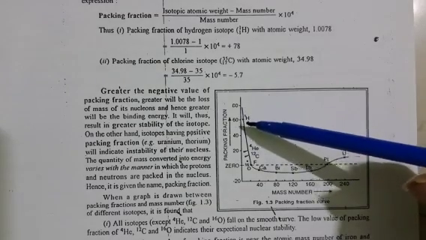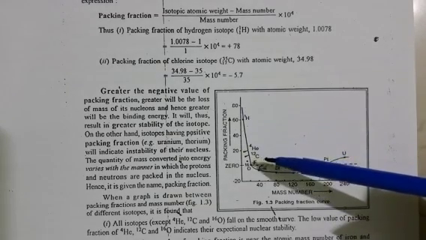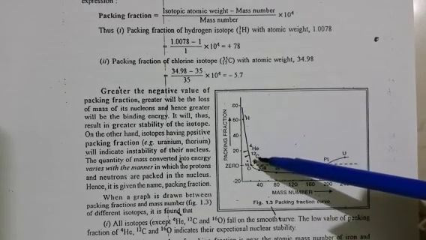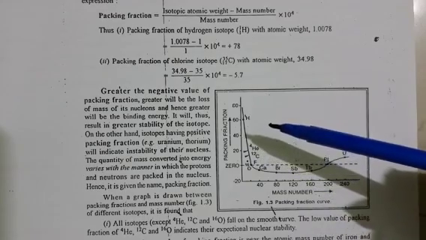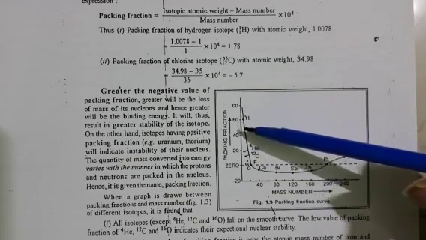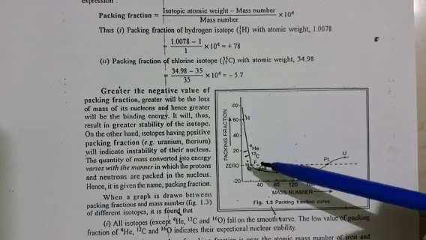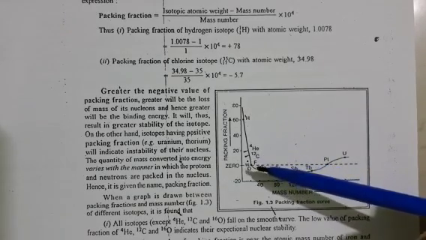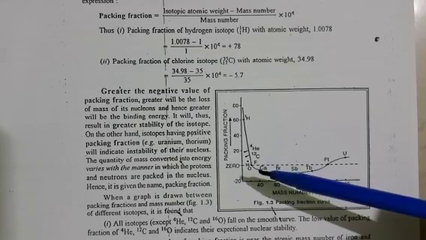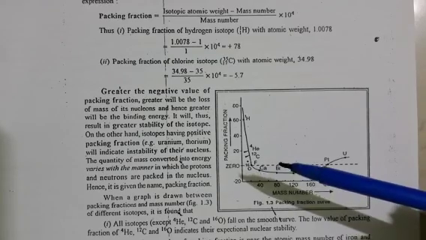The low values of packing fraction for helium, carbon and oxygen indicate their exceptional nuclear stability. So these elements, helium, carbon and oxygen, possess exceptional nuclear stability.